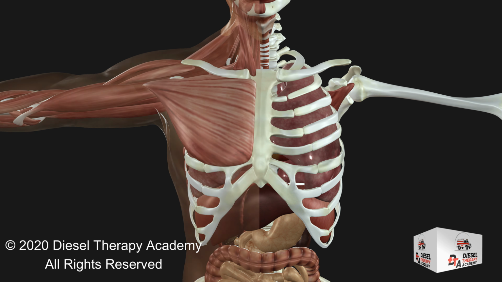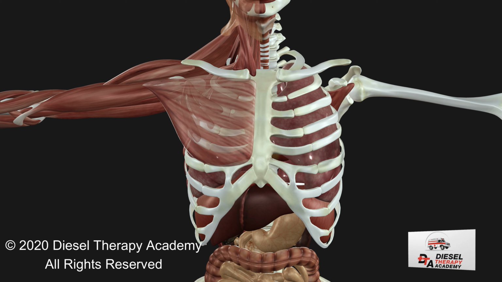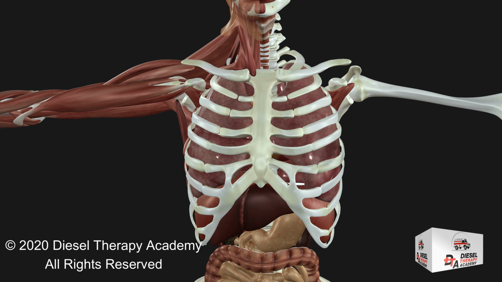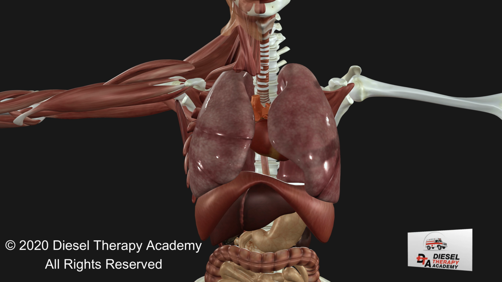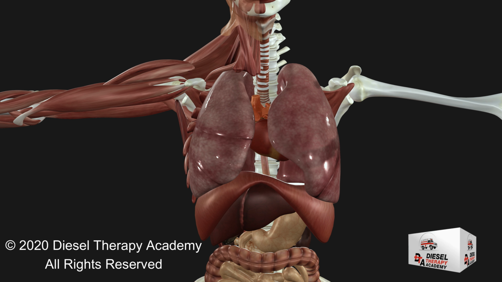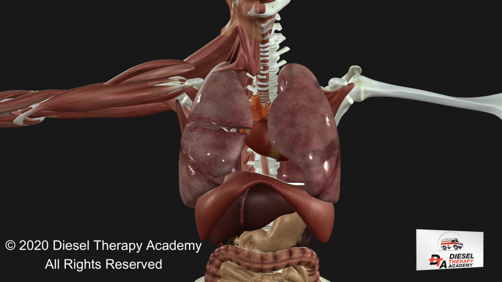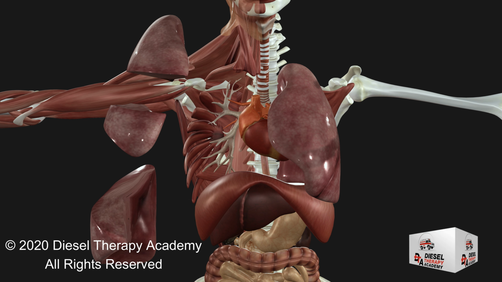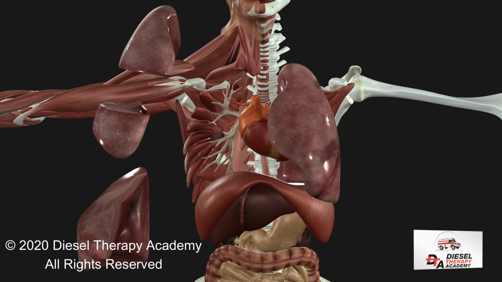They are separated from each other by the mediastinum, which contains the heart. The only point of attachment for each lung is at the hilum or root on the medial side. This is where the bronchi, blood vessels, lymphatics, and nerves enter the lungs. The right lung is shorter, broader, and has a greater volume than the left lung. It is divided into 3 lobes, and each lobe is supplied by one of the secondary bronchi.